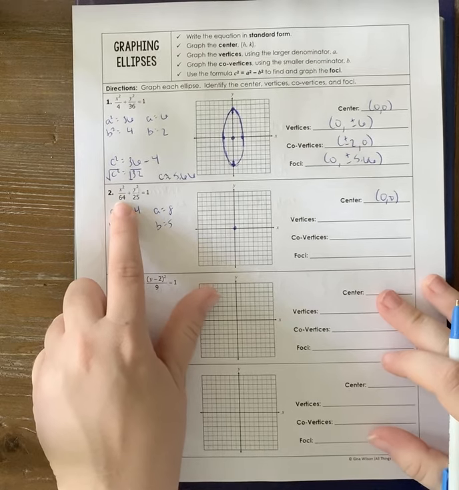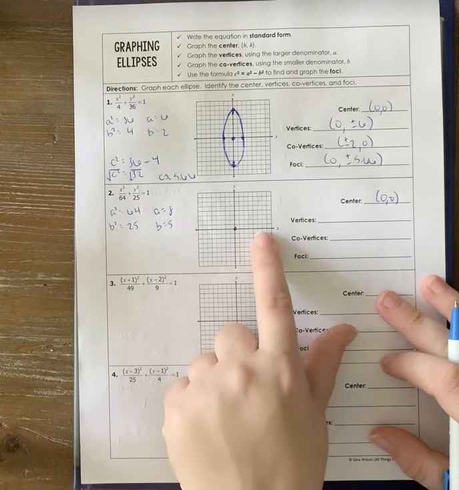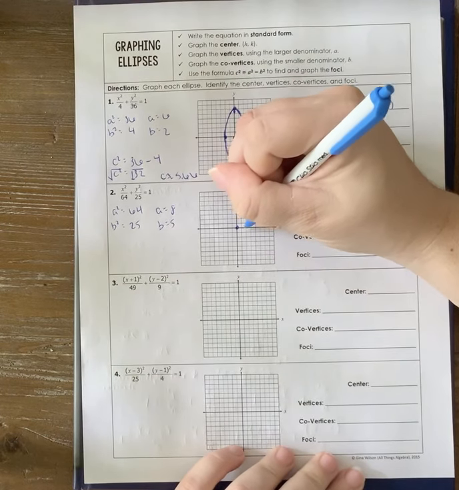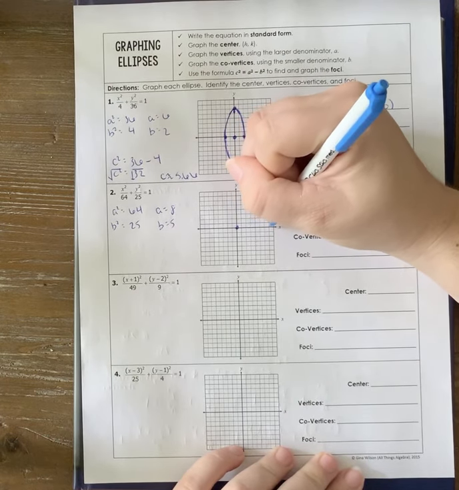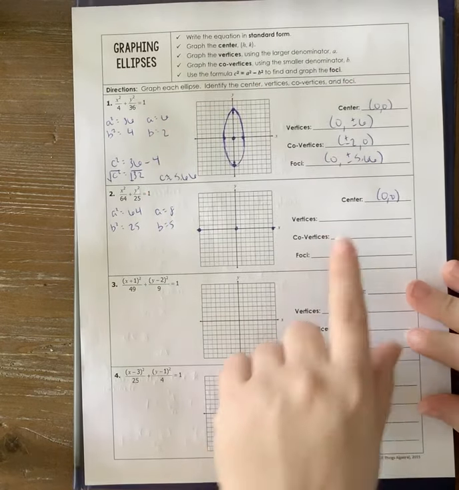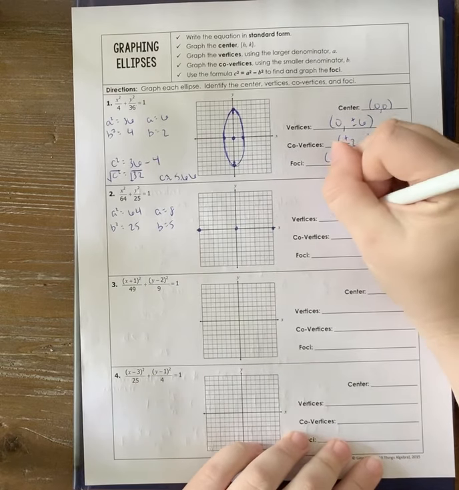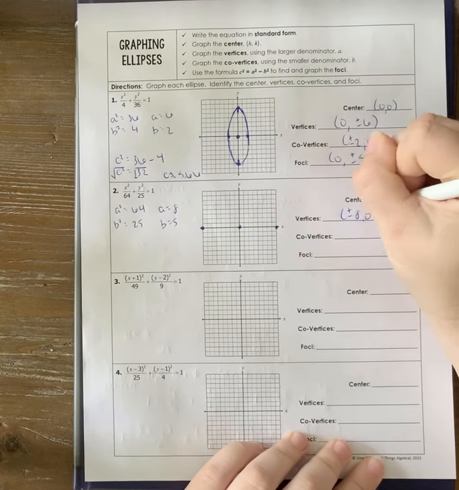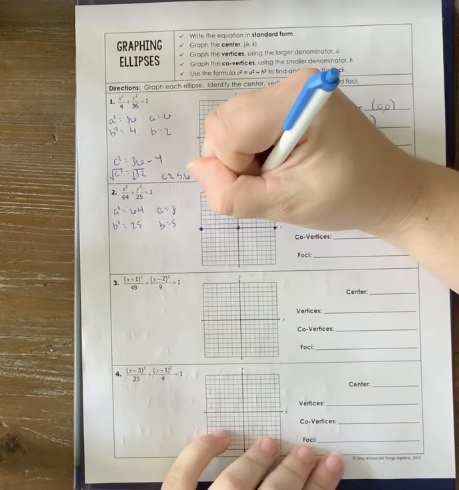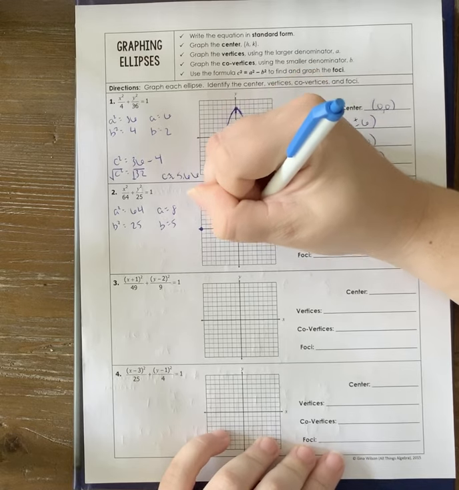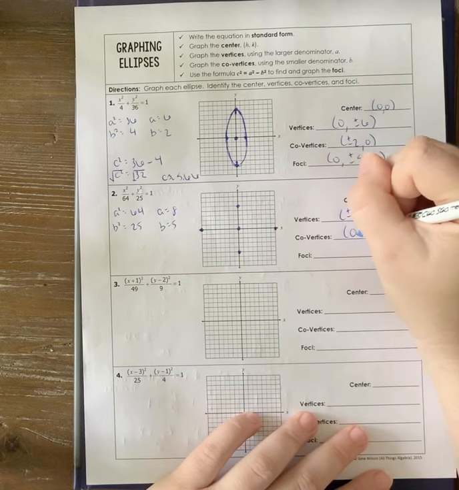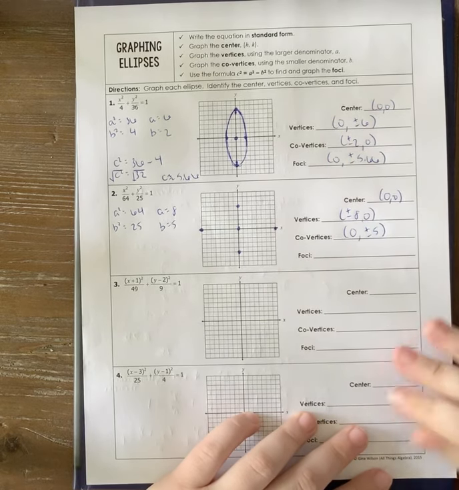Now, since our A squared comes first, that means it's going to be a horizontal ellipse. So that means we're going this direction for our A. You have 1, 2, 3, 4, 5, 6, 7, 8, and 8 this direction. So our vertices are going to be plus or minus 8, 0. Our co-vertices are going to go the other direction: 1, 2, 3, 4, 5. So those are going to be 0, plus or minus 5.